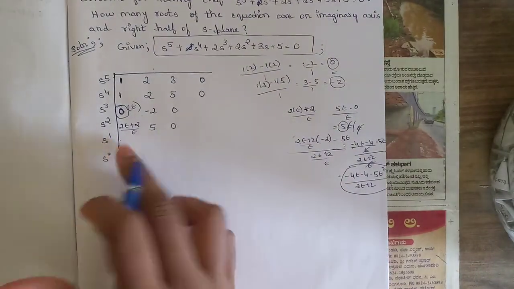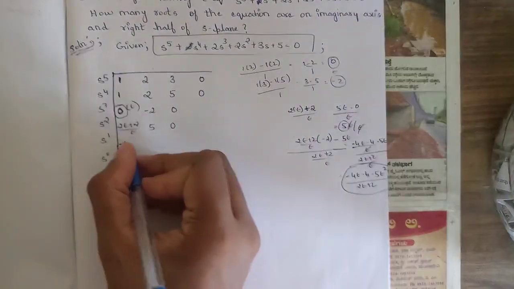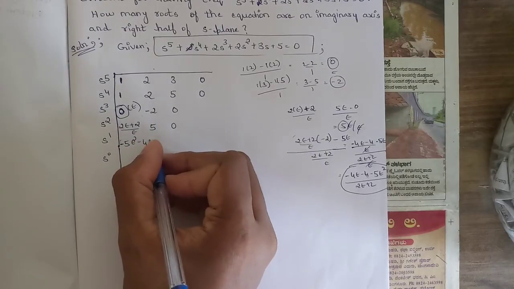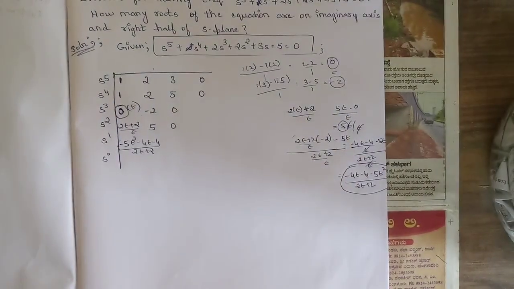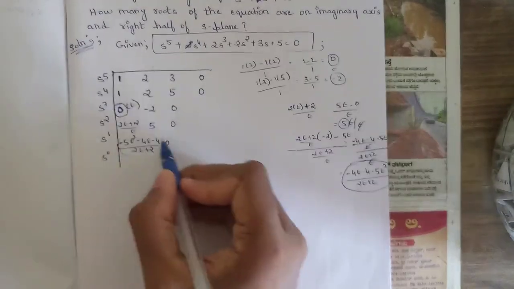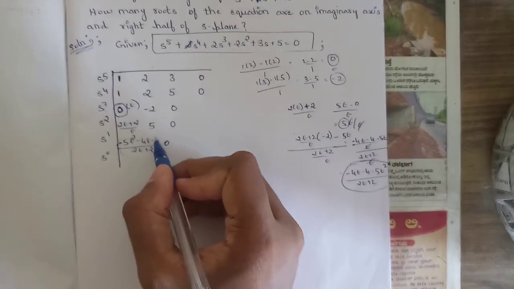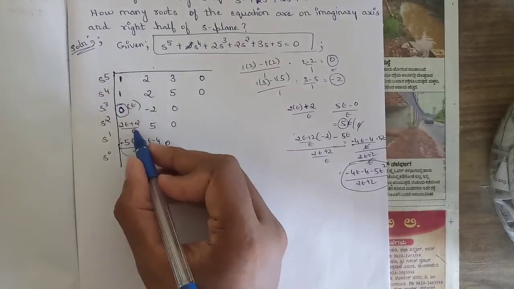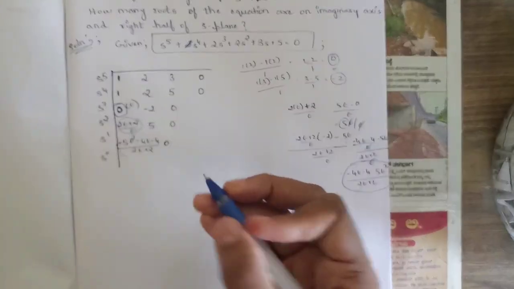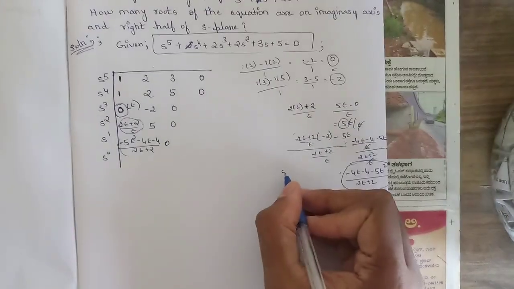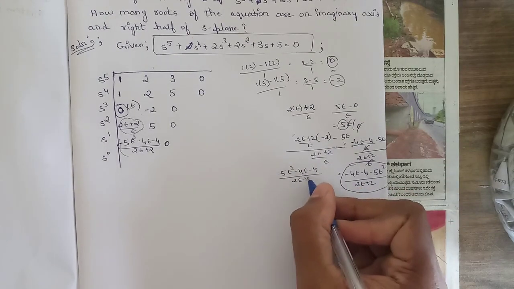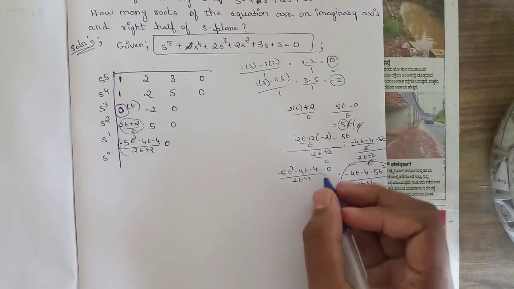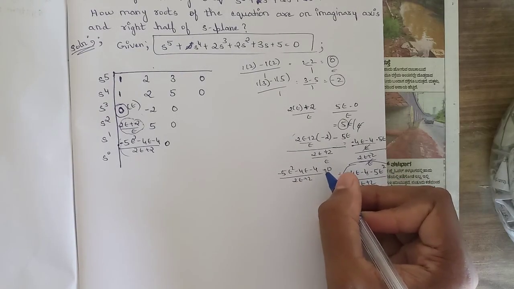So this term, write it here now, that is first write the highest coefficient, minus 5 epsilon square minus 4 epsilon minus 4 divided by 2 epsilon plus 2, and here we will be getting it as 0, and again this term into this term multiply, that is 5 epsilon square minus 4 epsilon minus 4 divided by 2 epsilon plus 2 into 5, and here if you multiply 2 epsilon plus 2 into 0, it is 0 again. So the answer is 5 minus 5 epsilon square minus 4 epsilon minus 4 divided by 2 epsilon plus 2 minus 0, sorry, minus 0.